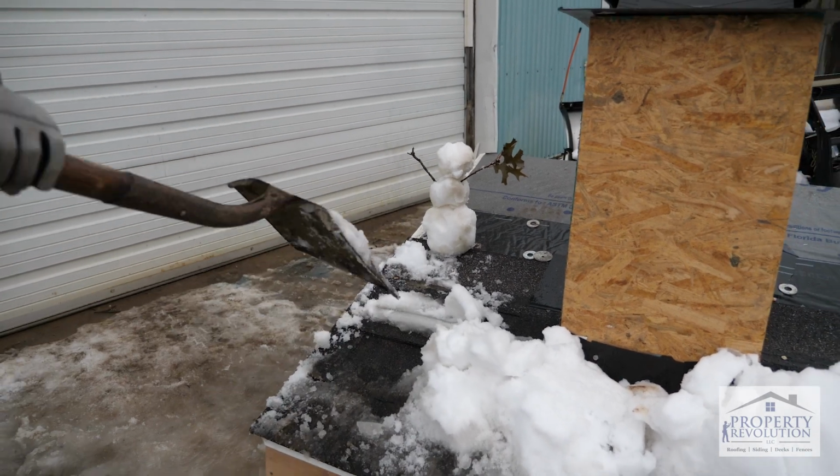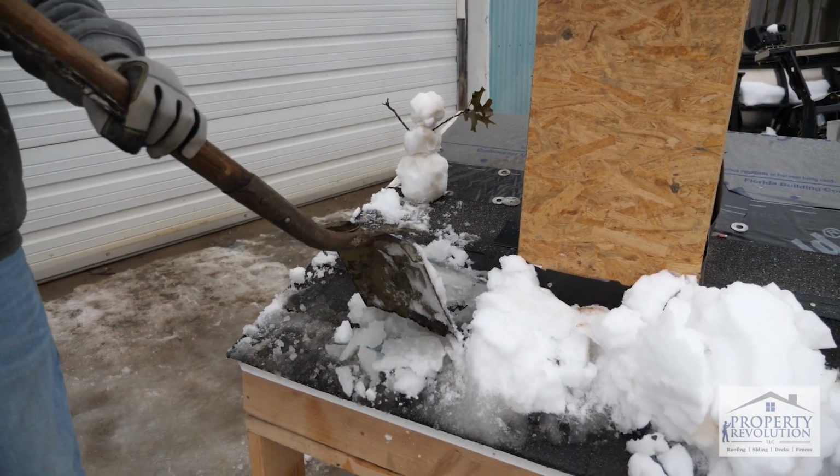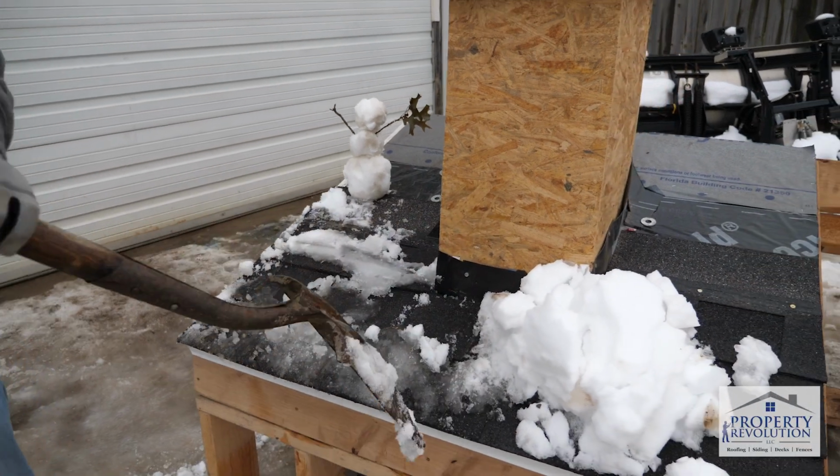Actually, when you do this, you want to make sure that you're not scraping your shingles too hard because you don't want to cause damage to them either.